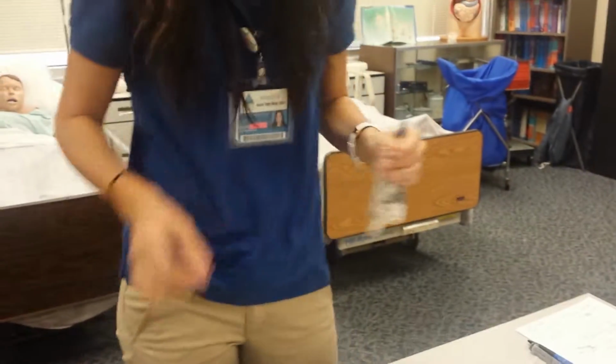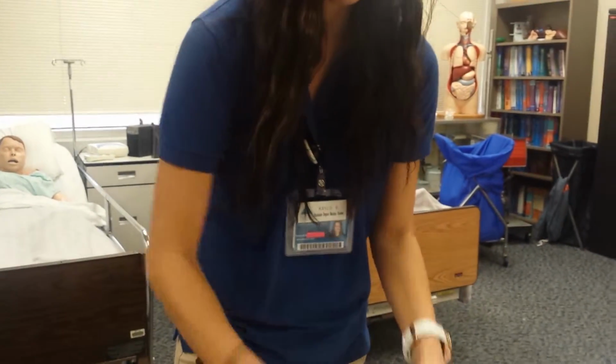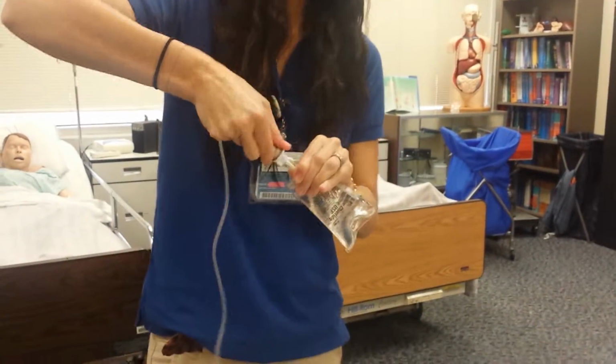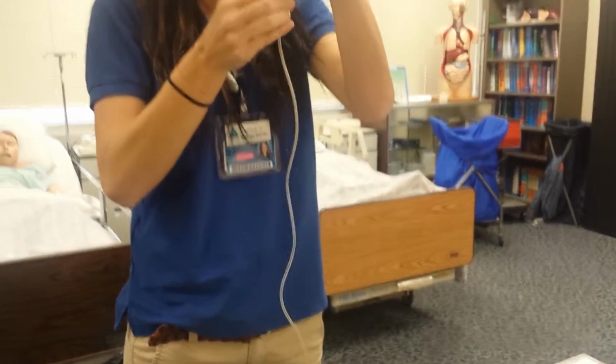Now I'm going to put this in the sharps container so I don't need the needles anymore. And I'm going to attach the secondary tubing. These are both sterile, so we don't need to cleanse. I'm going to close the roller clamp and squeeze the drip chamber.